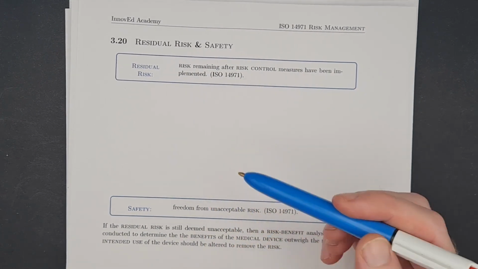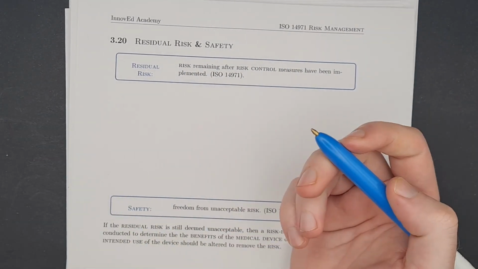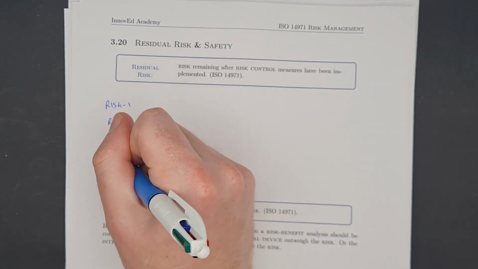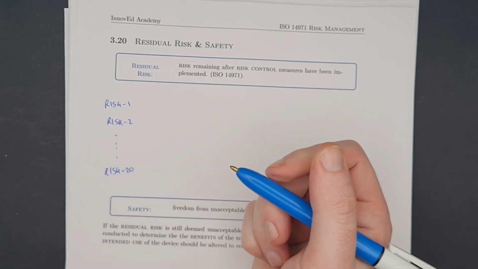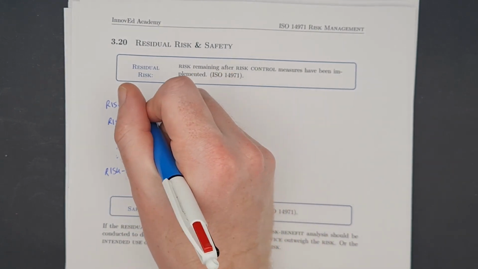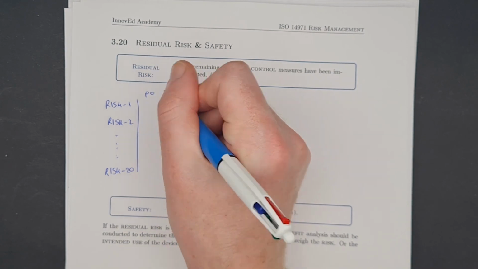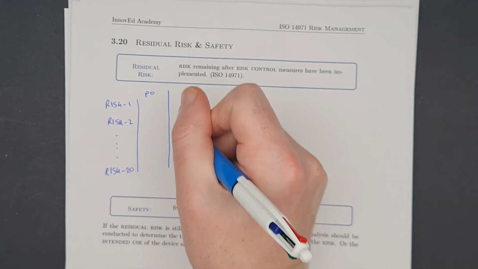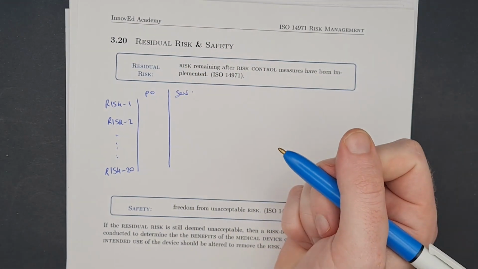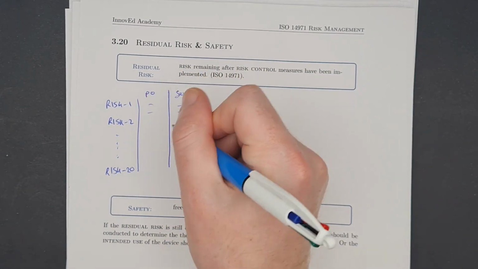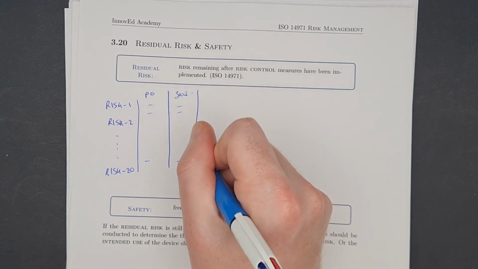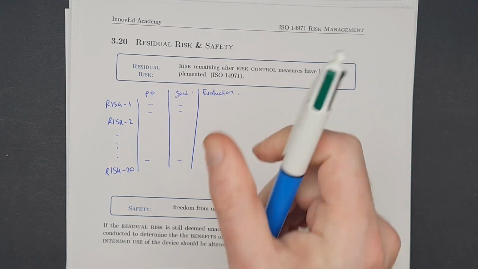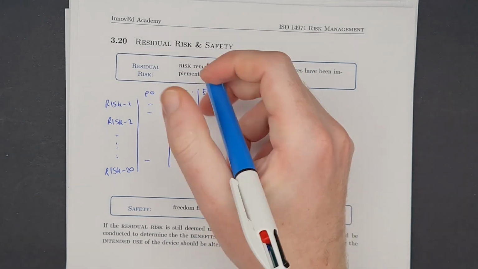And what effectively we're looking to do here is when we do our risk assessment, we should identify many risks. So, you might have risk 1, 2, 3, 4, 5, 6, 7, 8, 9, 10, all the way down to anything from, depending on what you're building, 20 risks, to 100 risks, to even more risks. And then for each of those risks, we want to classify them in terms of probability of occurrence and severity of harm. Then we're going to say, are they acceptable or unacceptable, which is the evaluation.